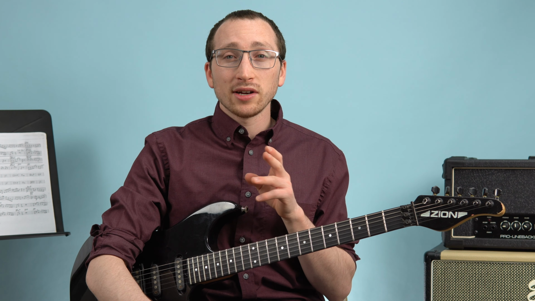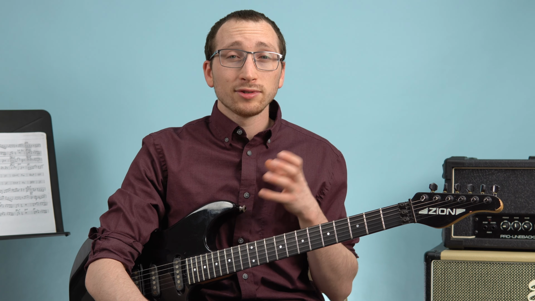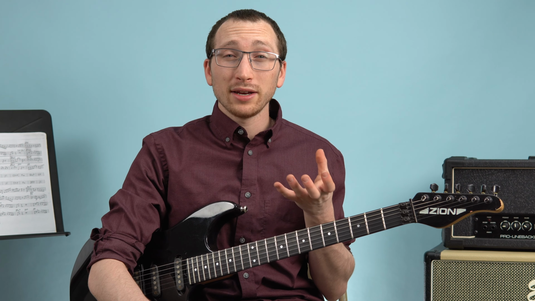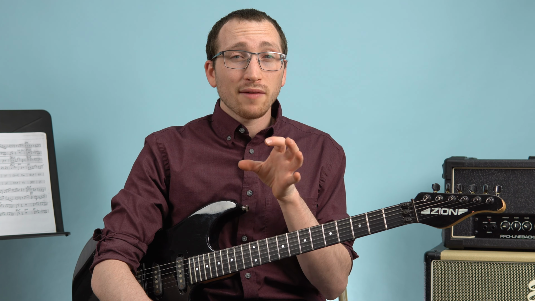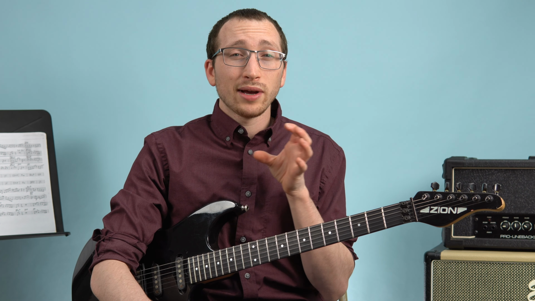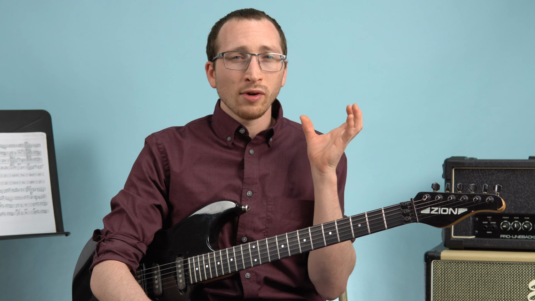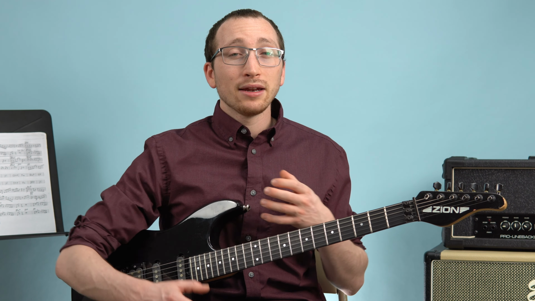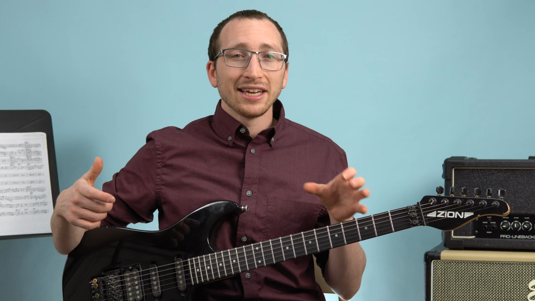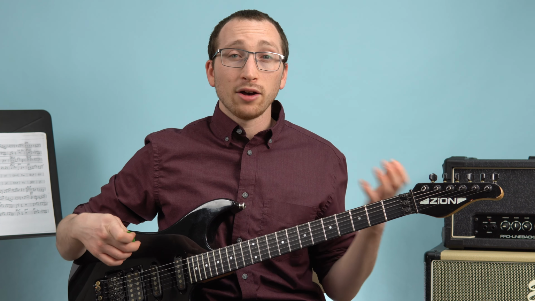Now, the second way I want to talk about using scales and arpeggios in your solo is going from one melody note to the next melody note. And when I say melody, I really mean melody. A lot of times soloing, specifically improvisation, is referred to as spontaneous composition. Even when you write out a solo, it still wants to feel composed, and a big part of composition is melody. So a melody might have 2 notes that are maybe held out like this.